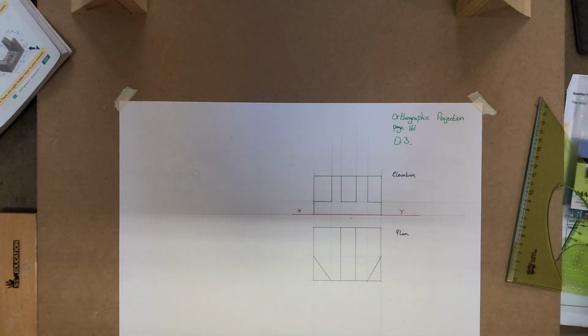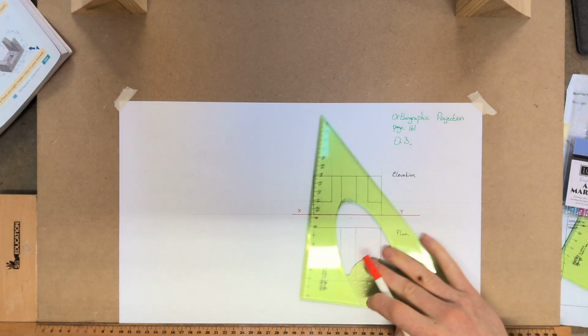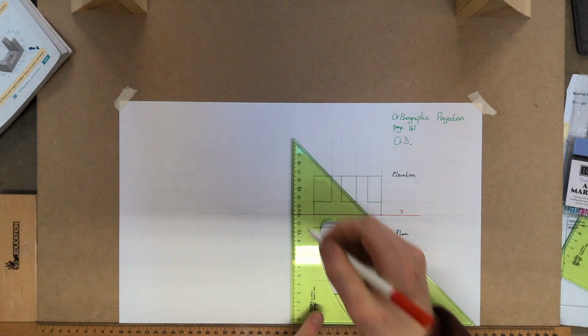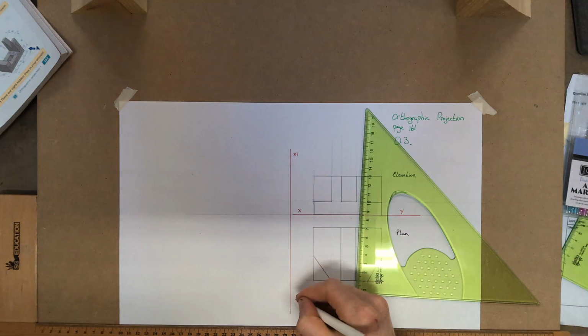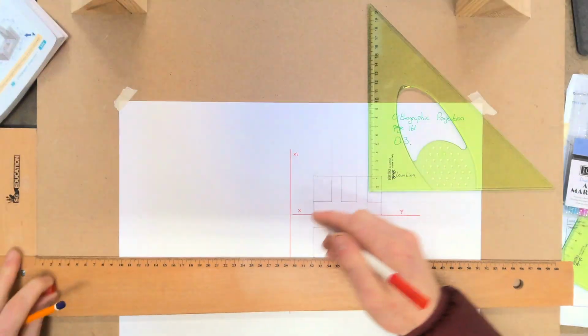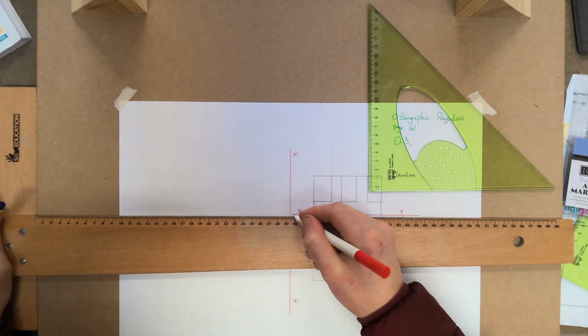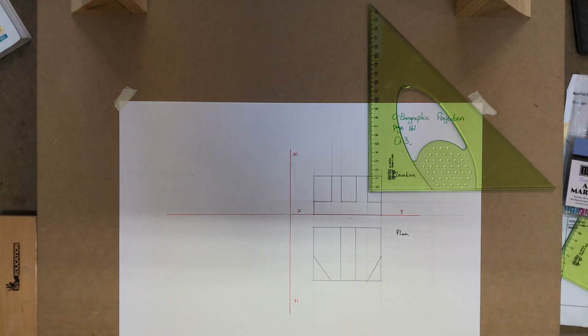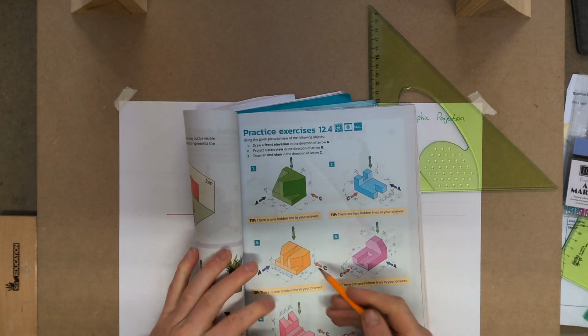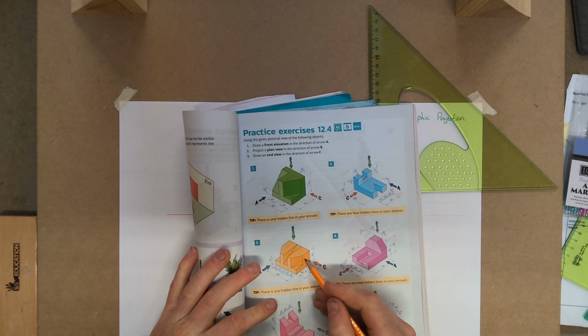So the next thing I must do is set up my x1, y1. And I'm just going to do it out here to the side. x1, y1. Okay, I want an end view in the direction of arrow C. So I'm going to see this shape here.